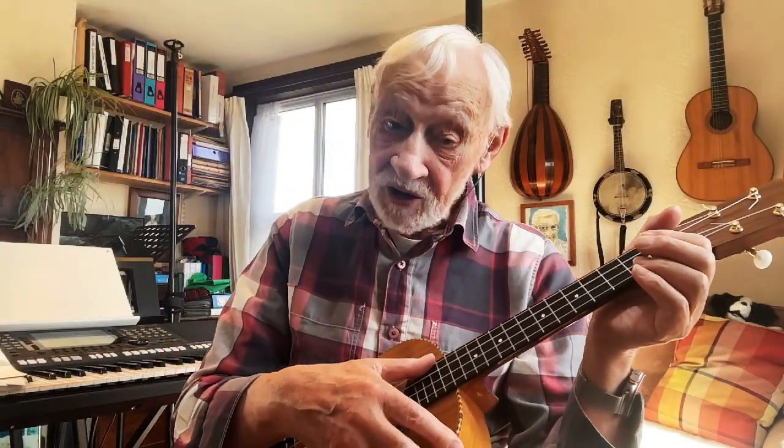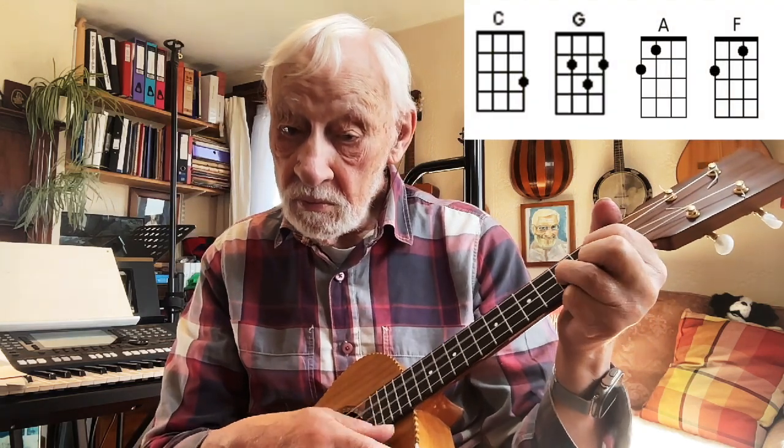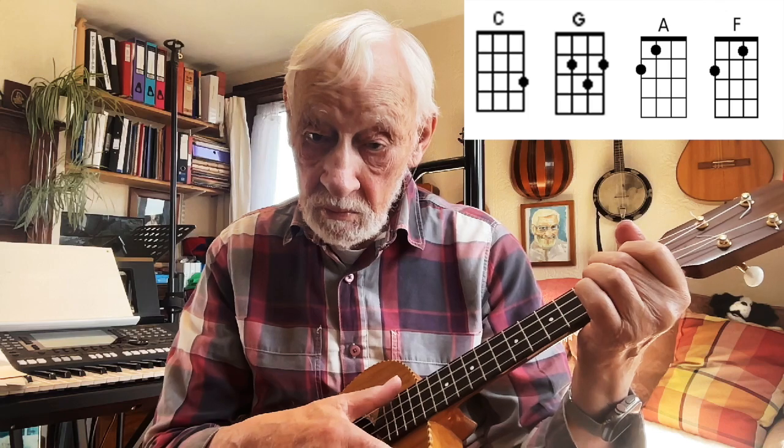There are lots of other patterns used in songs that you might spot. 1, 5, 6, 4, for example. Or 1, 3, 4, 5. And there are lots more.